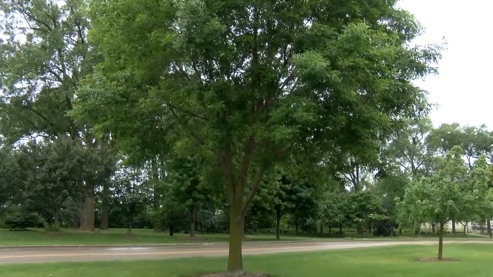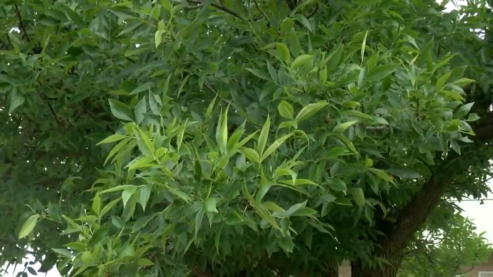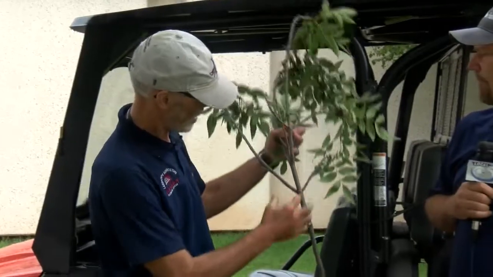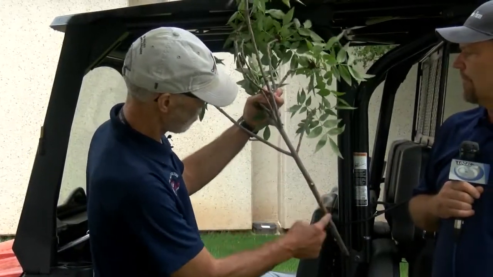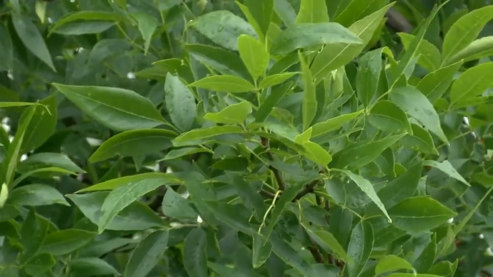The first step is to identify what is an ash tree. This is a branch from an ash tree, and the first thing to look for is what's called an opposite branching pattern. Here's a stem, and here's the branches coming off in very opposite forms.